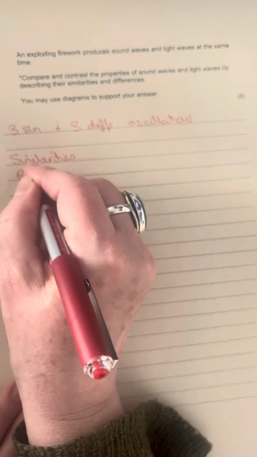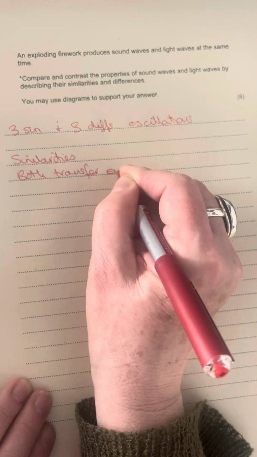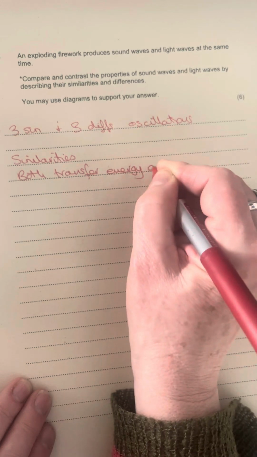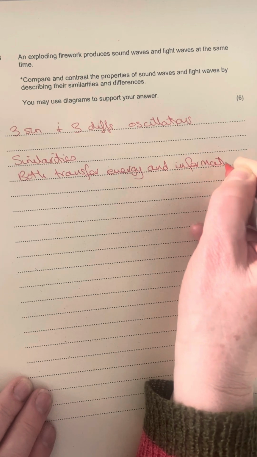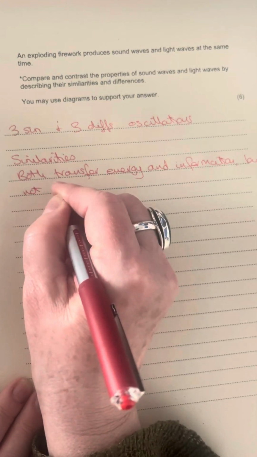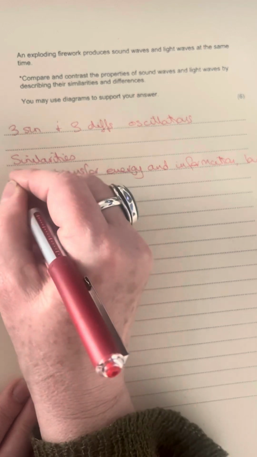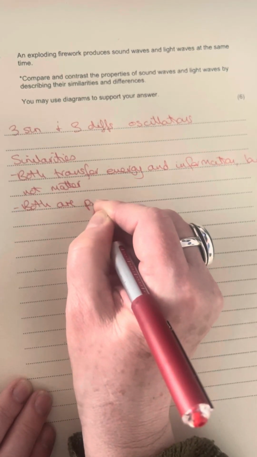Both transfer energy and information, but not matter. Both are propagations.